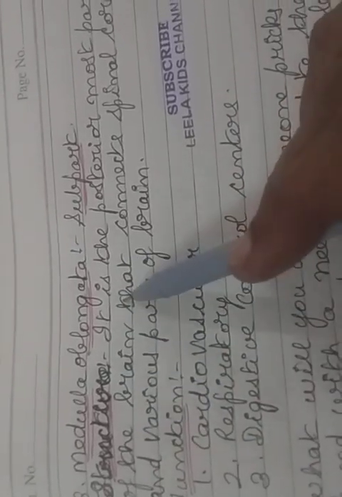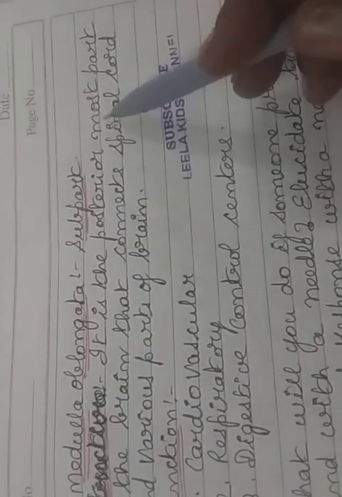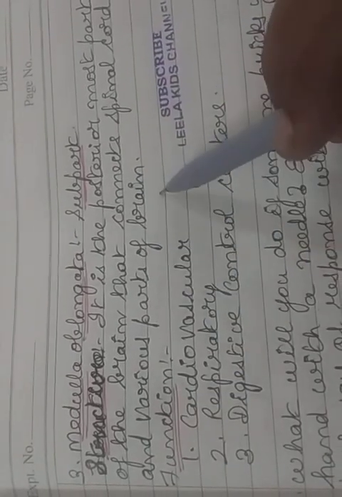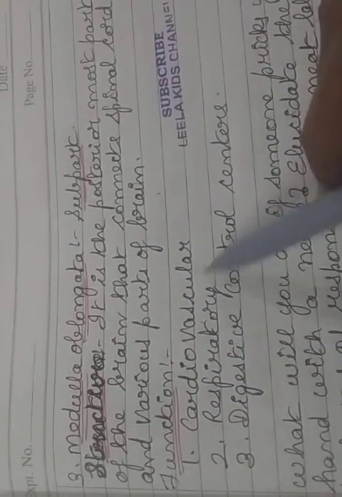Medulla oblongata. Structure: it is the posterior most part of the brain that connects the spinal cord and various parts of the brain. Function: cardiovascular, respiratory and digestive control centers.